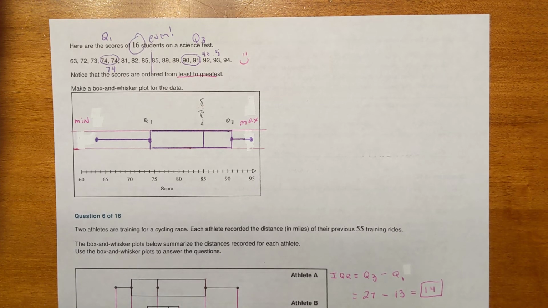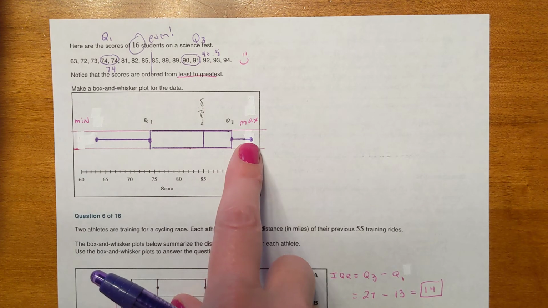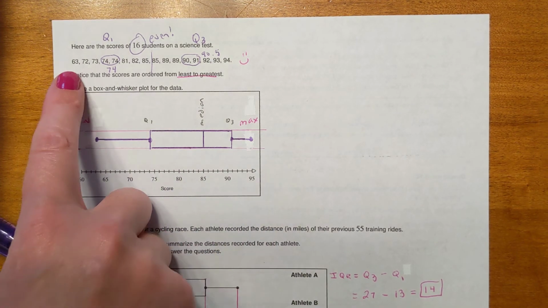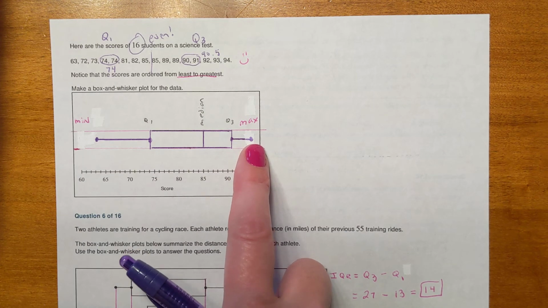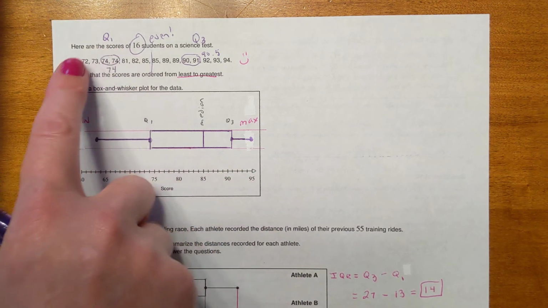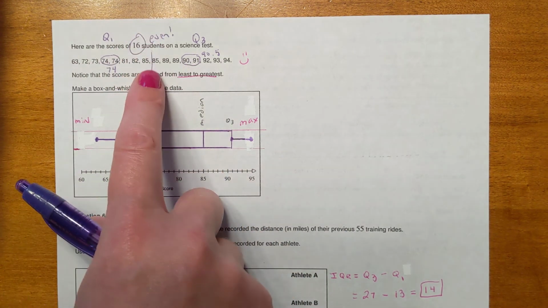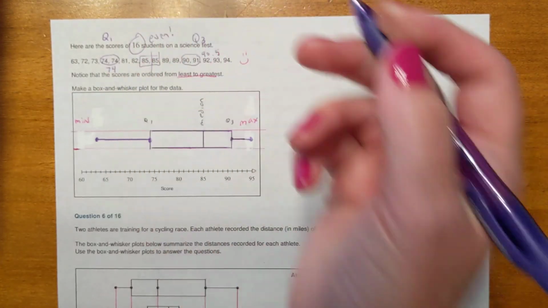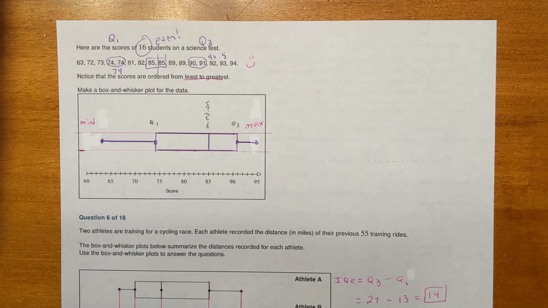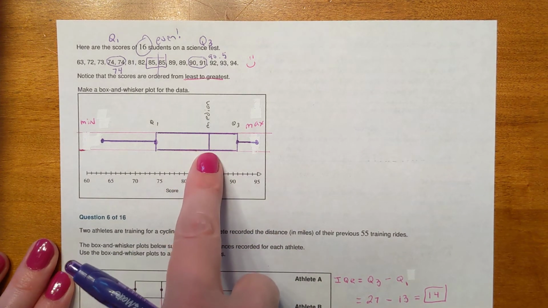So on your box and whisker plot, the ends of the whiskers are the minimum and the max, which were 63 and 94. So put dots on those. And then it's an even amount of numbers again, so the number in the middle here is going to be the average of these two numbers, which are both 85. So it's still 85. So you make a line for the median.